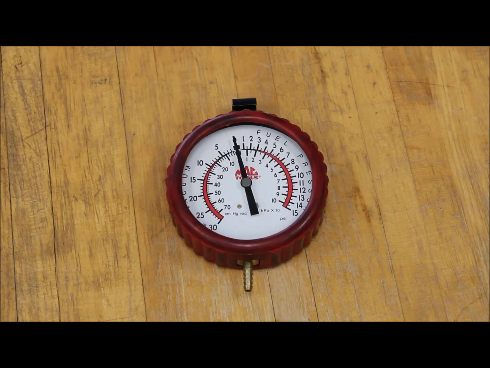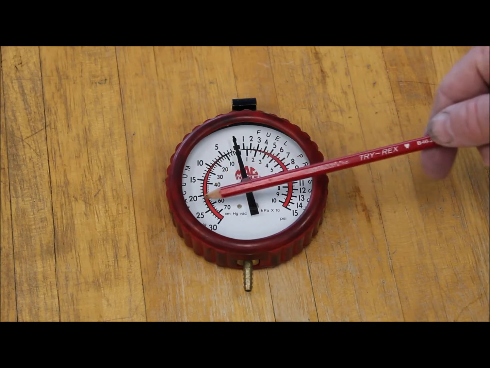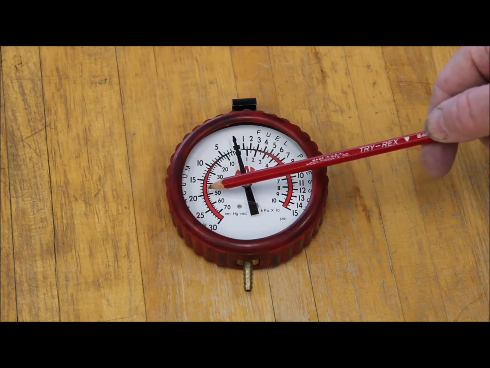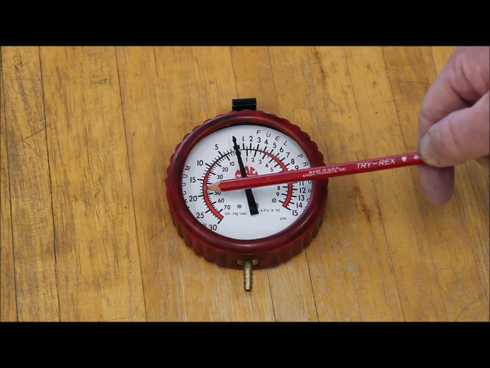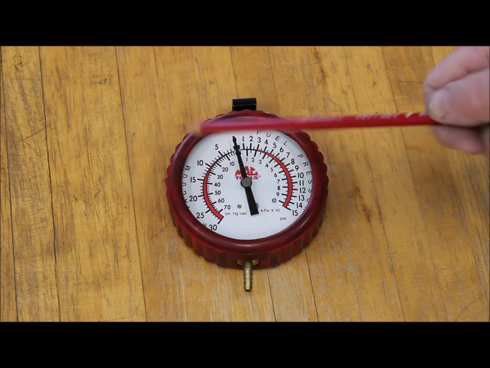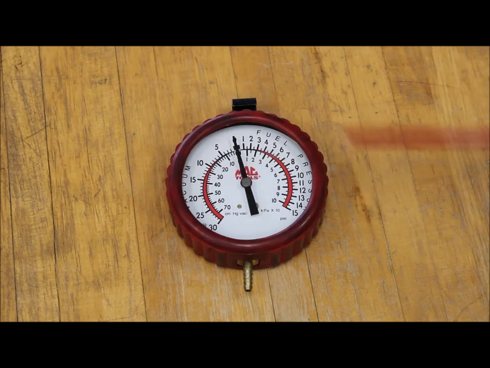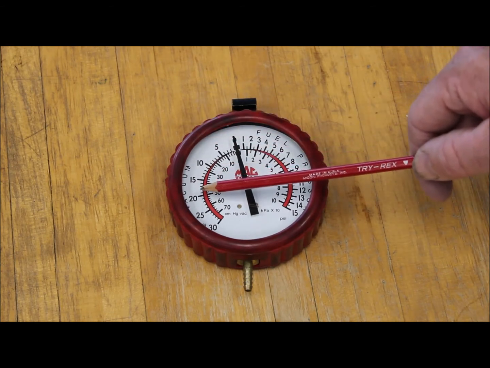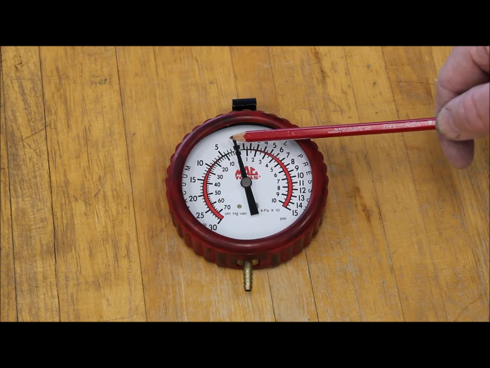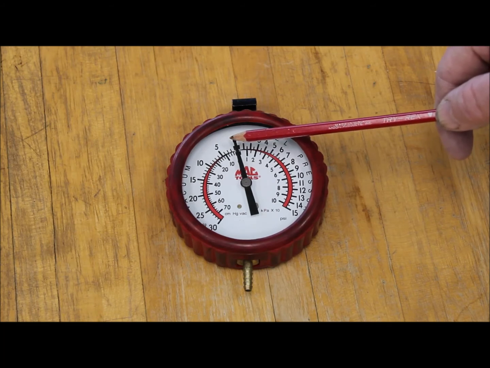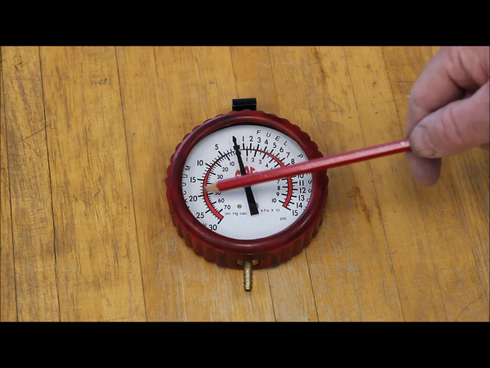When I open the throttle, so I'm sitting here at idle and my gauge needle is maybe at 18 or 19 inches of mercury, what I'm doing is I'm letting a whole bunch of atmosphere into that intake manifold. So this gauge needle is going to go up closer to atmospheric when I stomp on the accelerator because I'm letting air in and jacking the pressure up. Then when I take my foot off the gas, it's going to go back down.